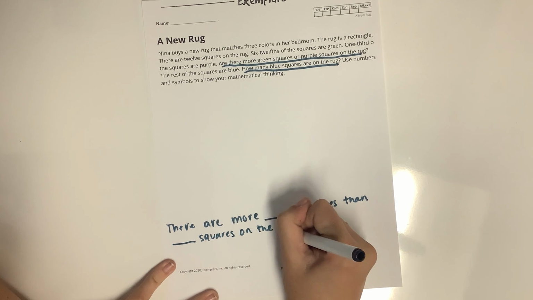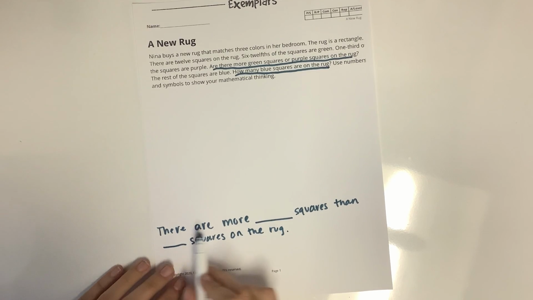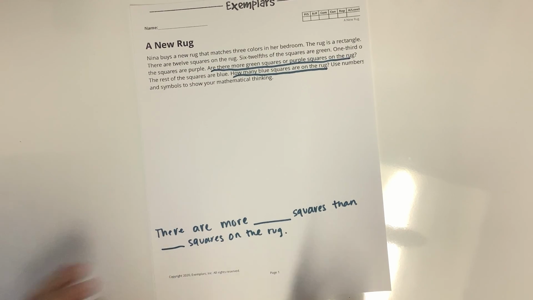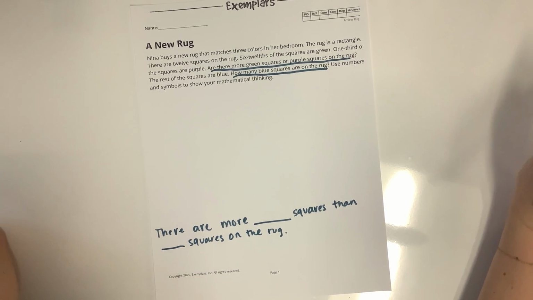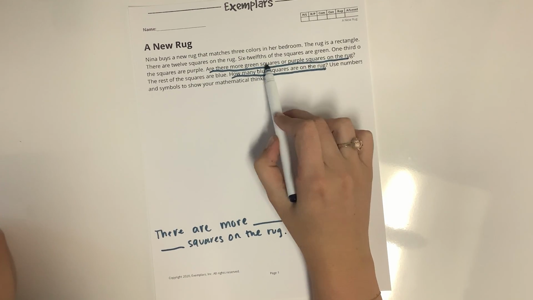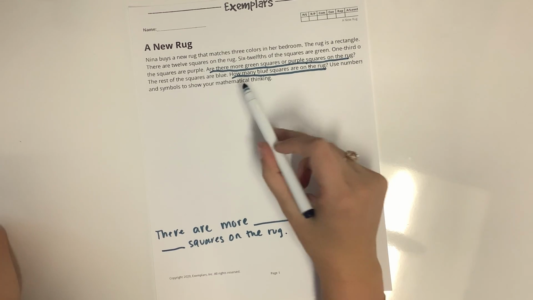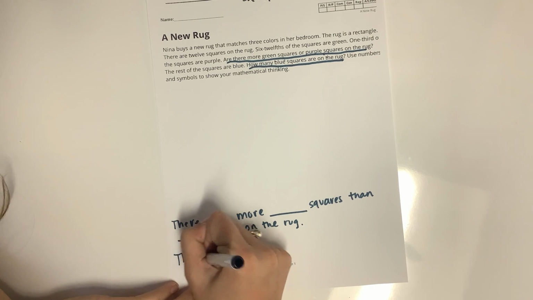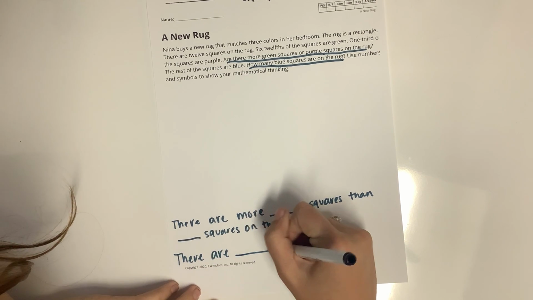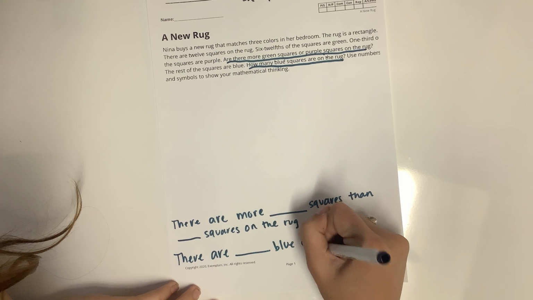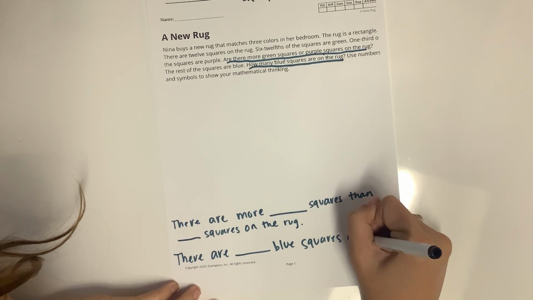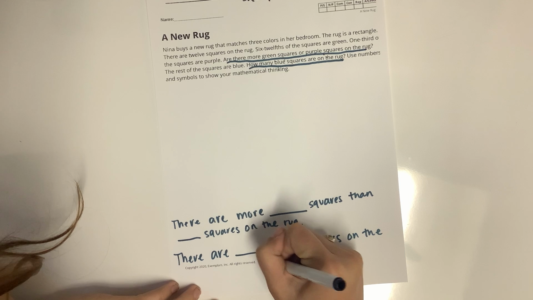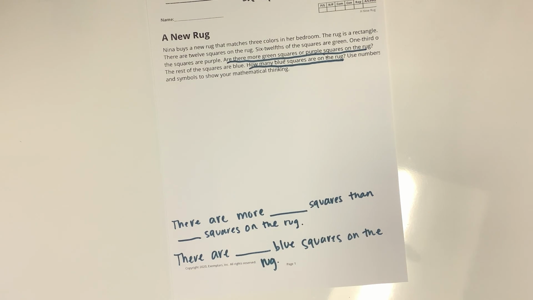So my answer is either going to sound like there are more green squares than purple squares on the rug, or there are more purple squares than green squares on the rug. It's going to be one of those 2 because I'm going to be comparing and seeing which one has more. All right, the second question says how many blue squares are on the rug? That's easy. There are blank blue squares on the rug.